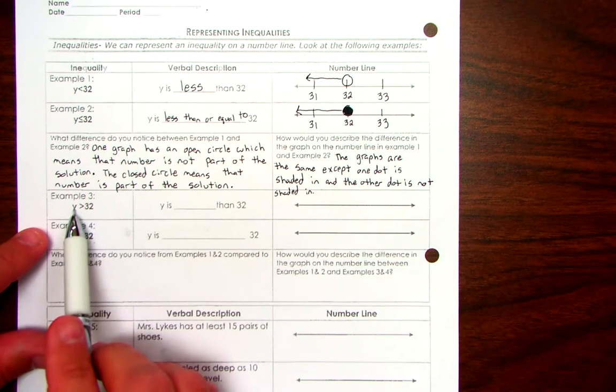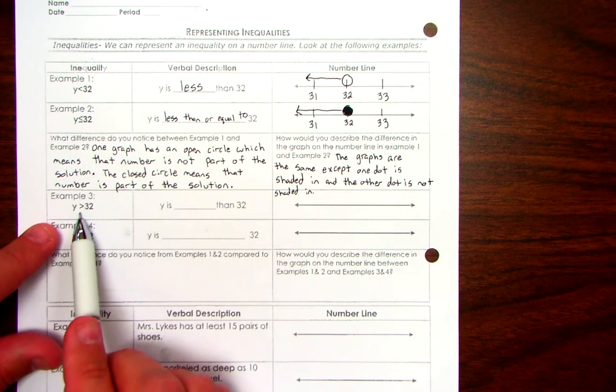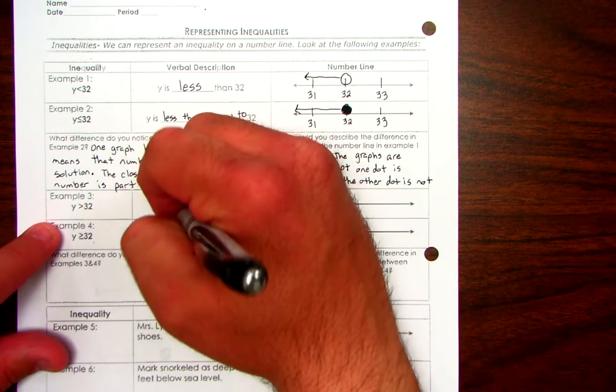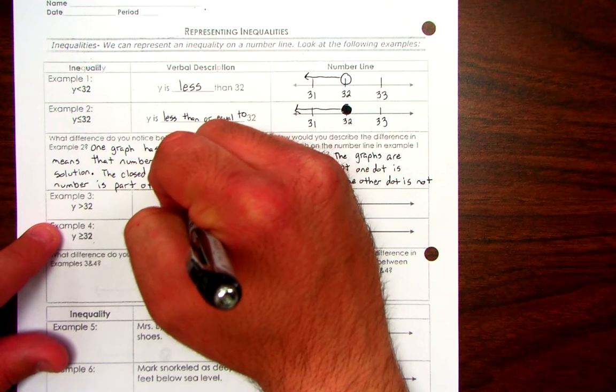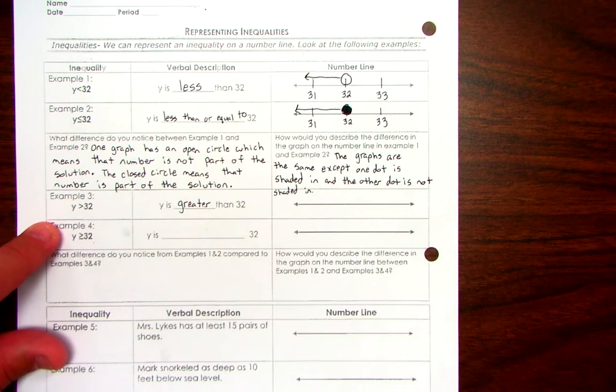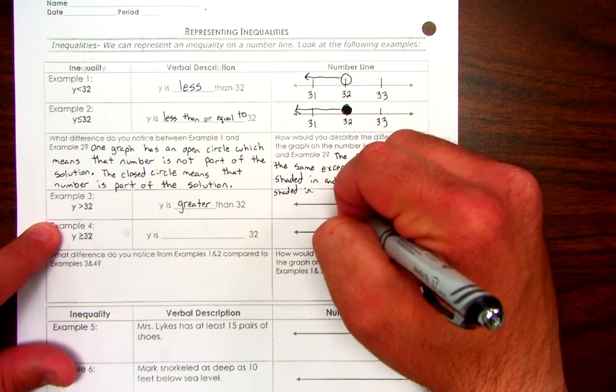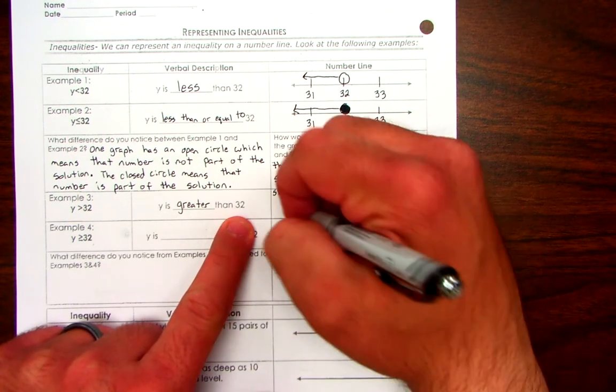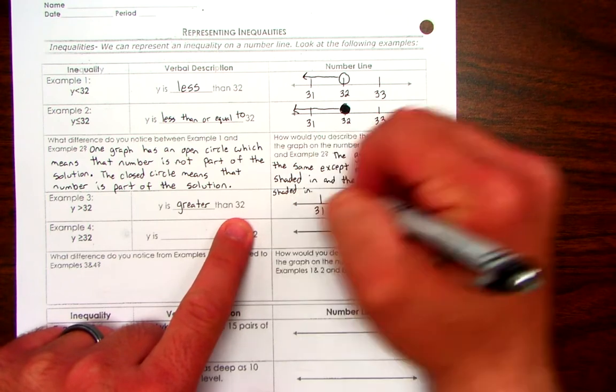Example 3. Y. Look at this inequality sign. What sign is that? That is the greater than sign. So in the middle is my solution. My solution was 32. That's what's given. So go one number below it, one number above it.